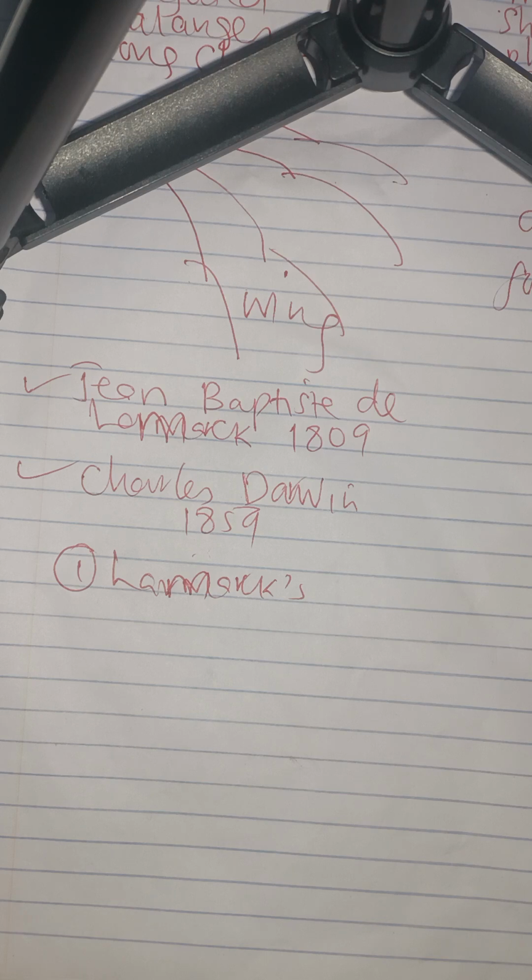Now, Lamarck proposes that the changes to the structures that the organism acquires during its lifetime will be transmitted to its offspring and subsequent generations. And in the process, there will be an emergence of new forms or new species.